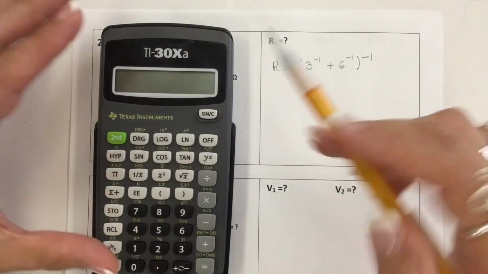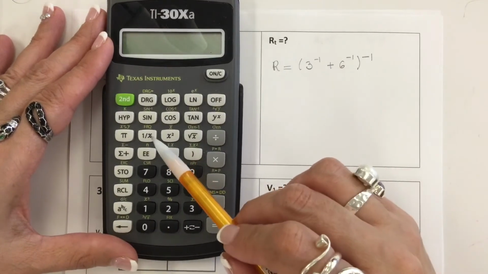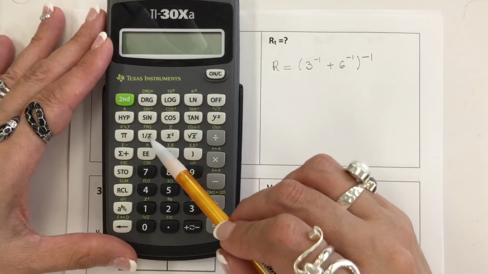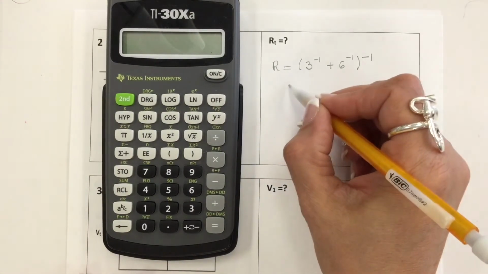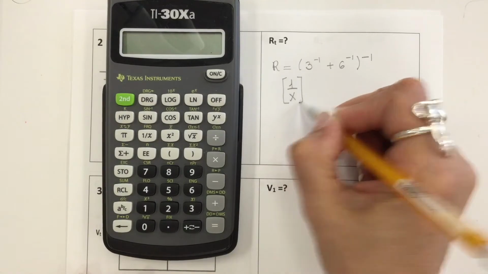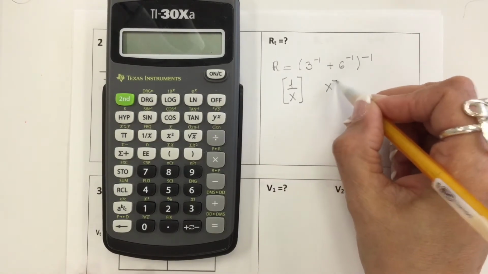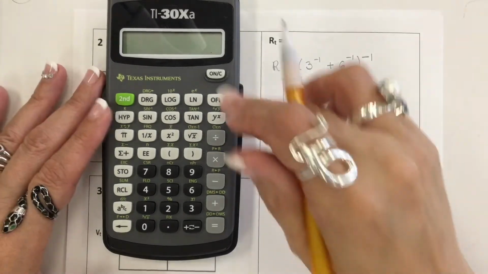Your first step is to find the inverse key on your calculator. In this case, the inverse key is this one right here, 1 over x. Sometimes you can see 1 over x as a key on your calculator, or x to the minus 1. Either way, I'm going to do it for you.